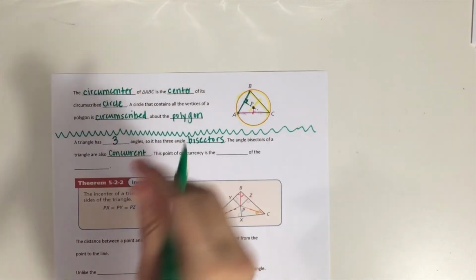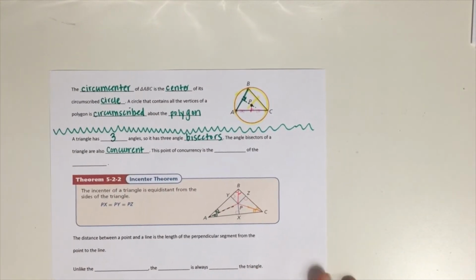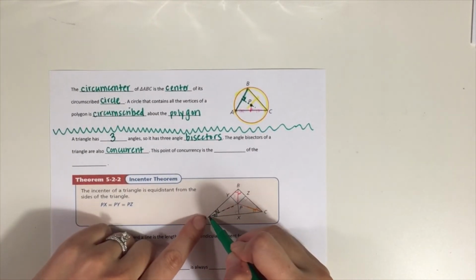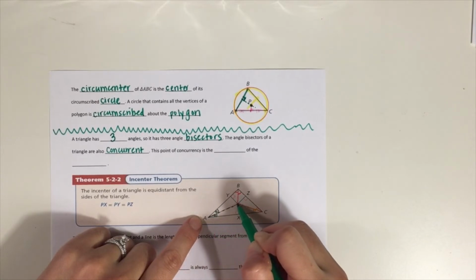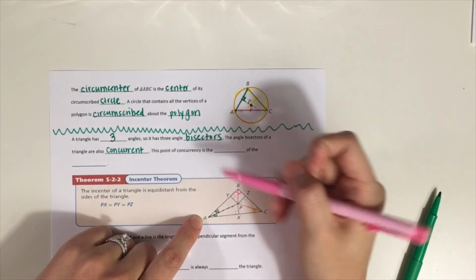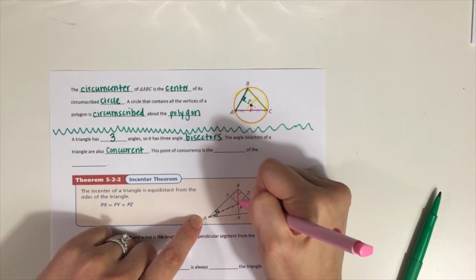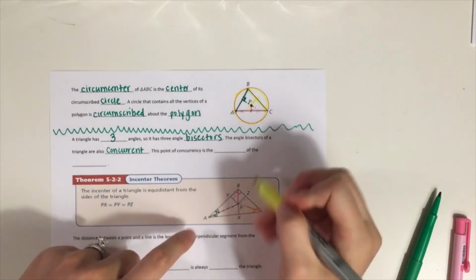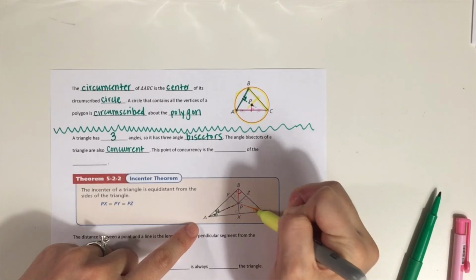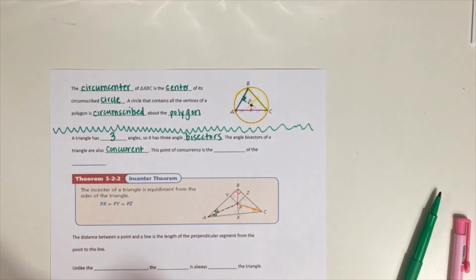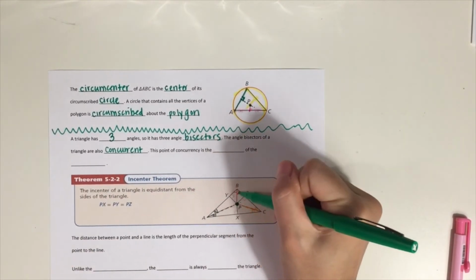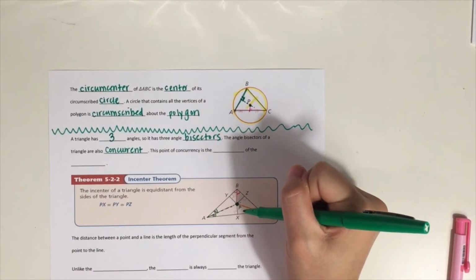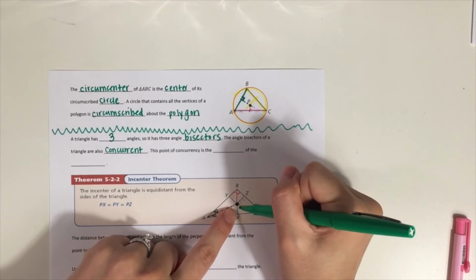So think back to the definition of concurrent that we talked about on the first page, and what that means is if I extended this angle bisector out and kept going with this green dot and kept going with the pink line I made and kept going with this yellow angle bisector of angle C, they will eventually all meet up at one point because these angle bisectors are concurrent. So we named this point P.